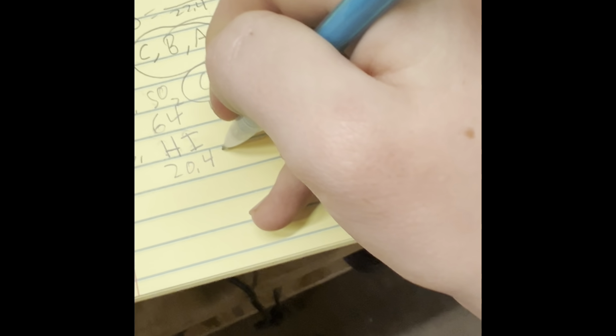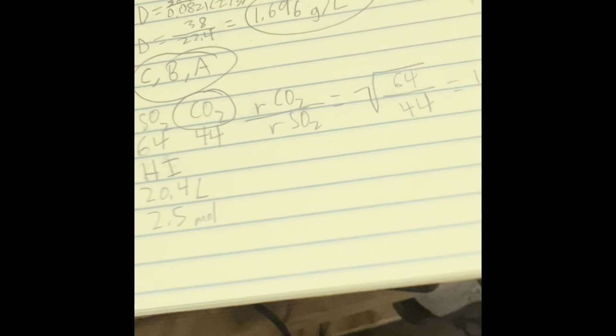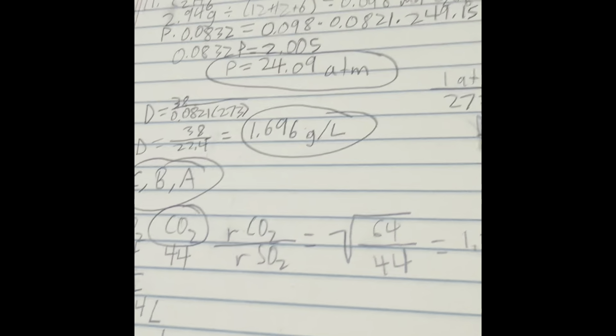So 20.4 liters, and 2.5 moles times the molar mass, which is 1 plus 127, so 128. 128 times 2.5 is going to equal 320 grams.